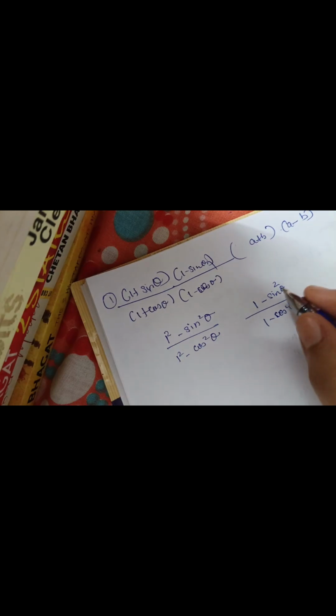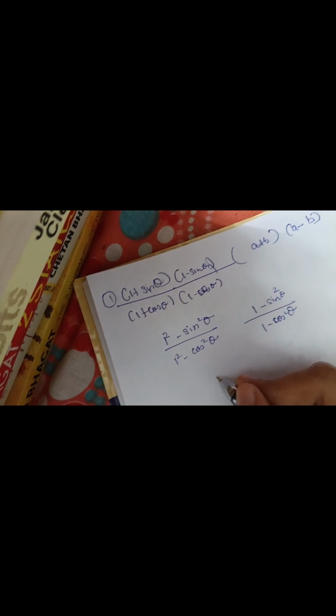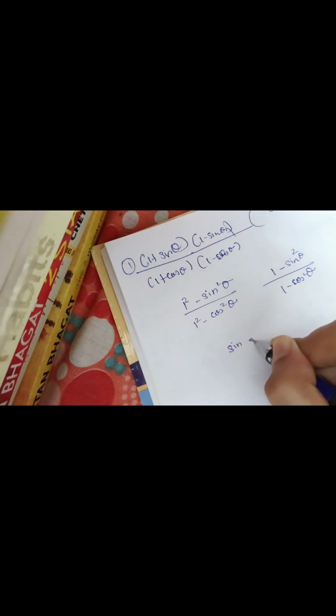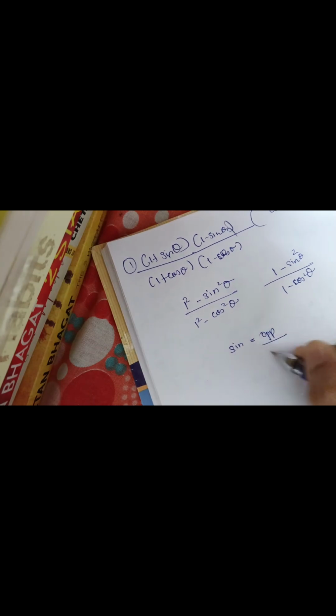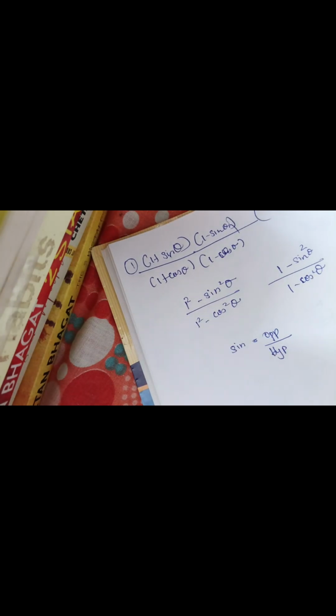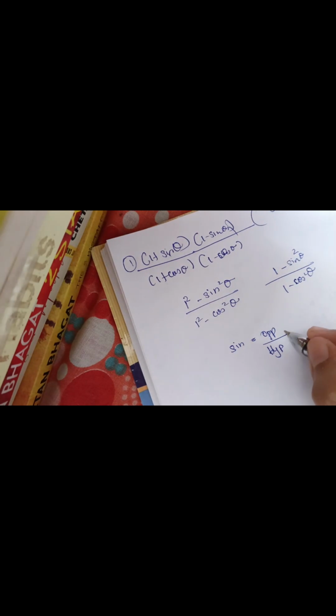So what is sine theta? Sine equals opposite by hypotenuse. So we have found that opposite side is actually 8.